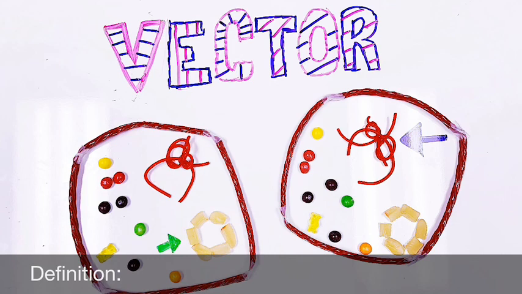Why are plasmids used as vectors? Plasmids often carry genes that benefit the survival of the organism, such as by providing antibiotic resistance. Artificial plasmids are widely used as vectors in molecular cloning, serving to drive the replication of recombinant DNA sequences within host organisms.